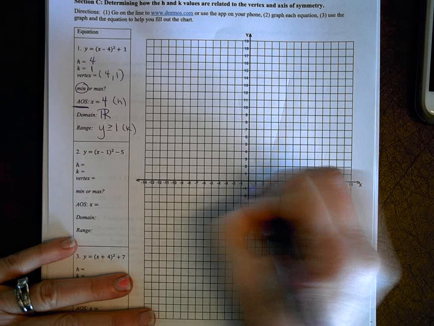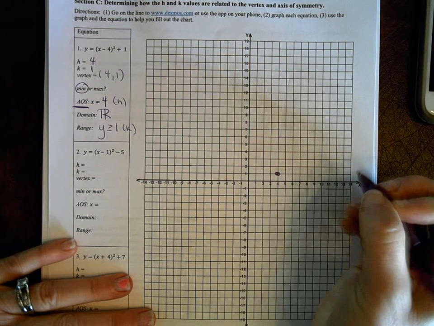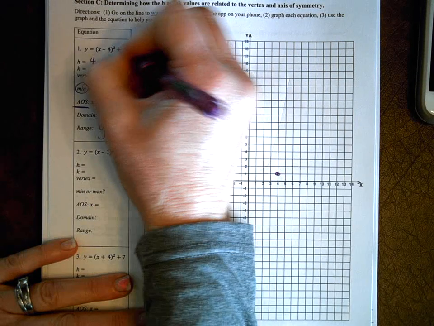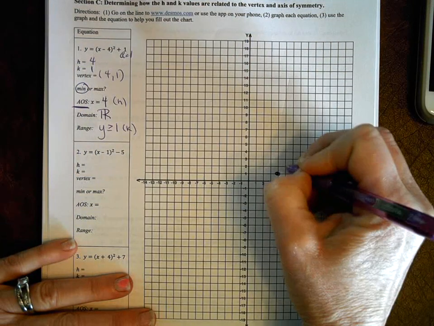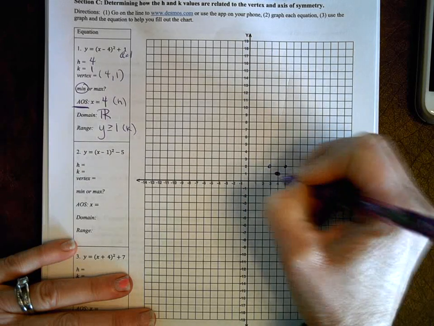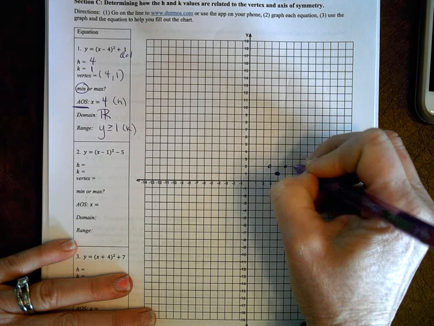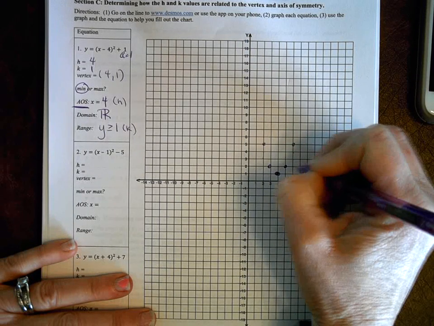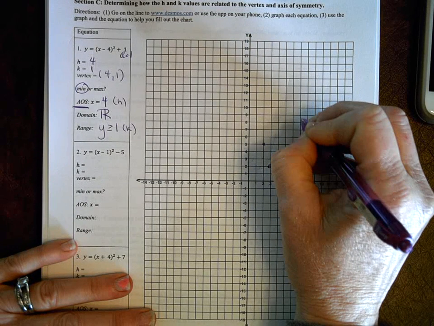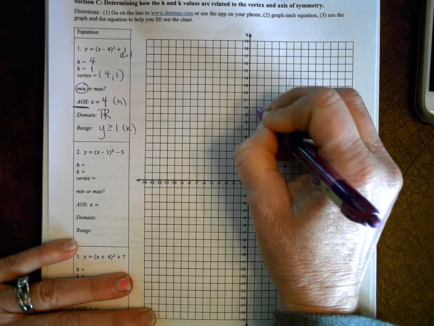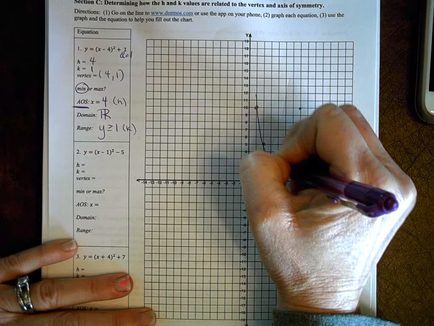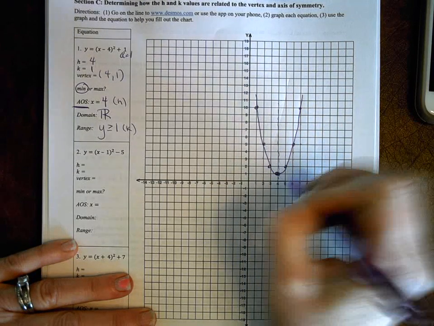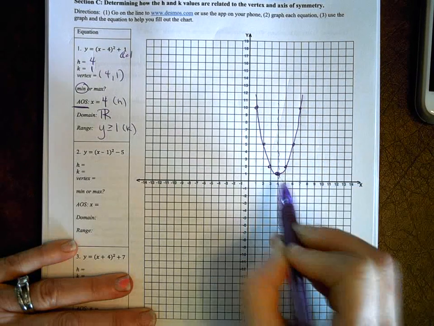I'd go to the vertex, which is 4, 1. I know everything is symmetrical to that, and I know it's opening up. Because A is 1, it's going to have that pattern where the next point goes up 1, 2, 3, and then the next one will go over 1, 2, 3, 4, 5, and up 5. Now, be careful. That only works if A is 1. And you should see that the line of symmetry that's cutting this graph in half is at 4.